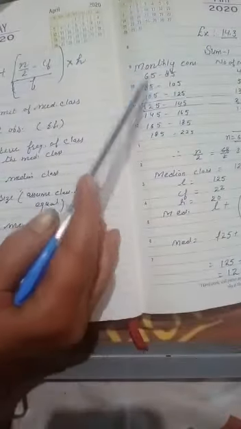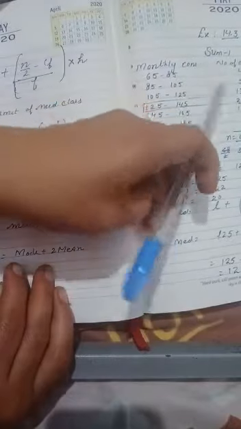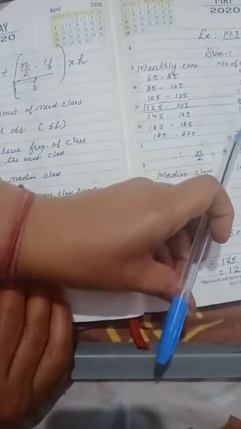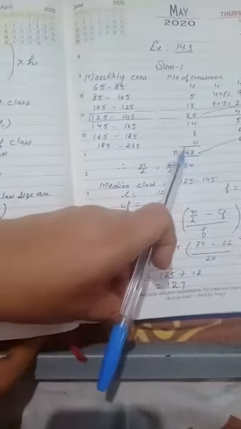Okay, now let's start with how to find the median. First of all, the table is given along with the number of consumers: 4, 5, 13, 20, 14, 18, 14, 8 and 4. Clear? Now first of all we find the cumulative frequency.